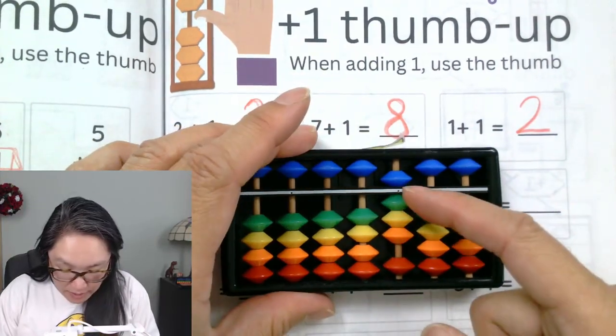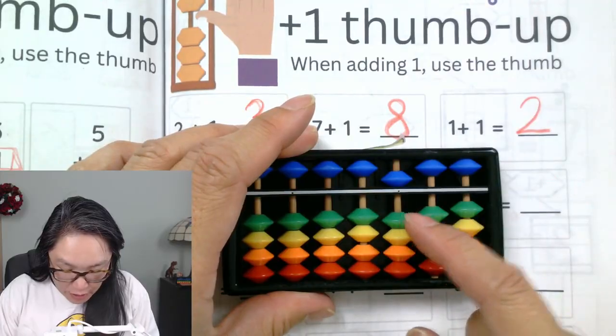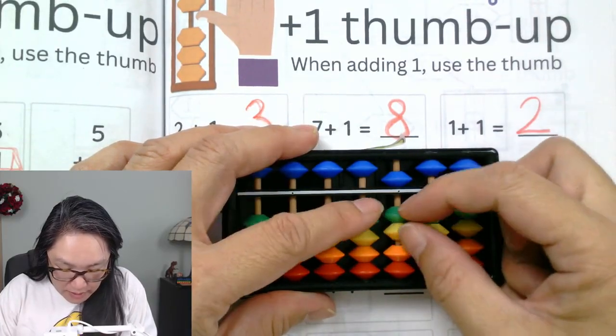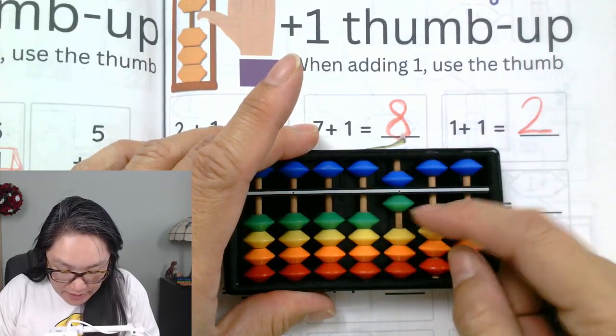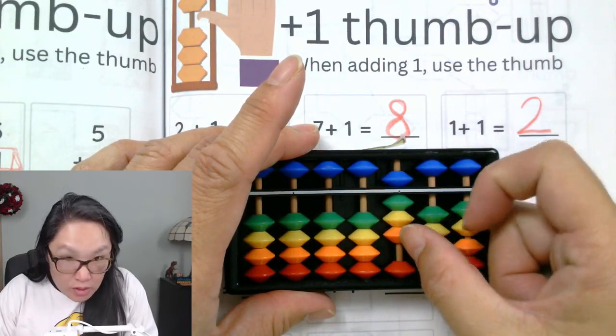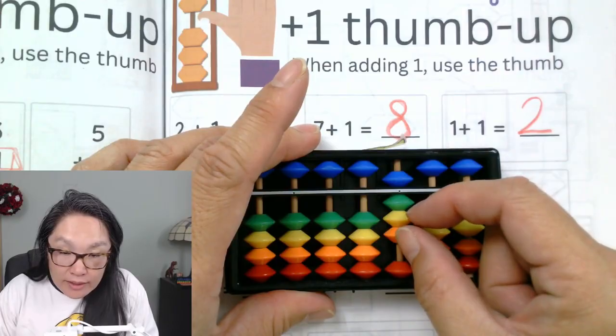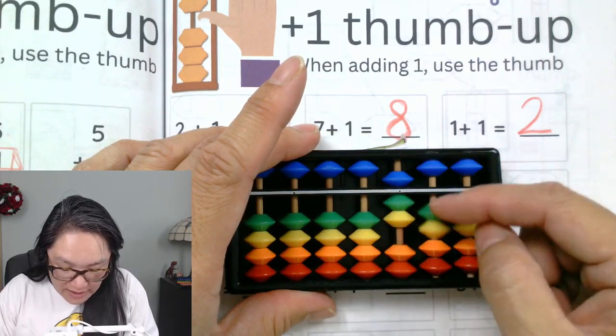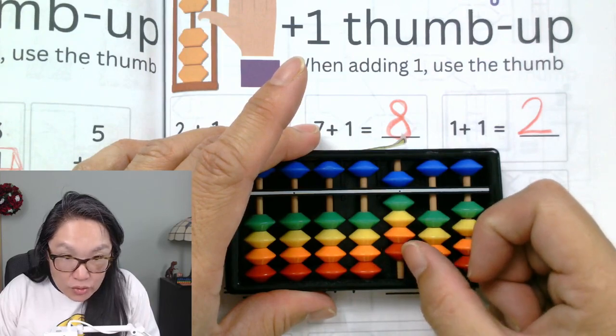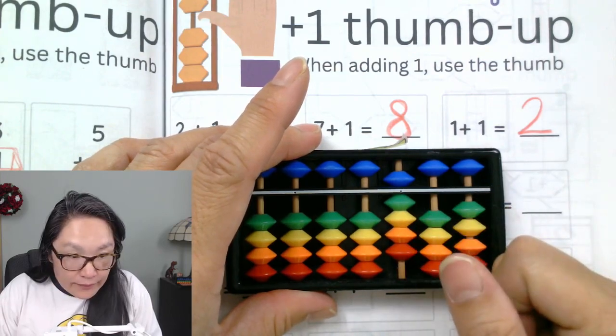What's going to happen is if I had 5 and then I add 2, I go these 2 beads. It doesn't matter which 2 beads. And then we have 6, right? We have 6, and then I want to add 2. I have 8. If I have 0 and I have 7 and I want to add 2, now I have 9.